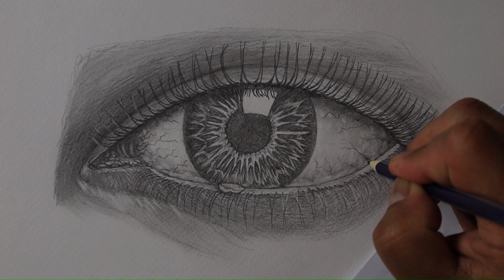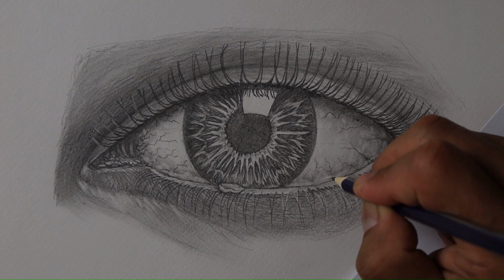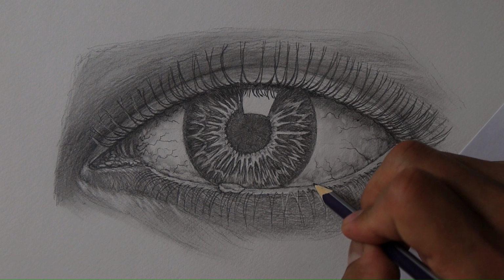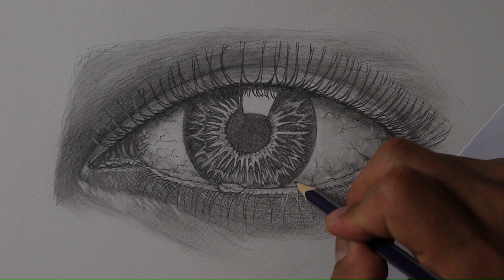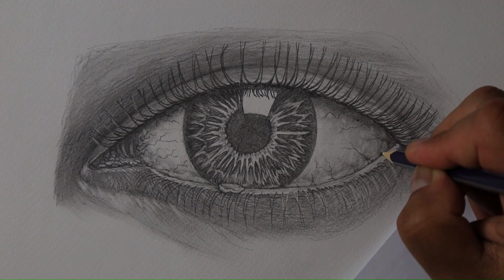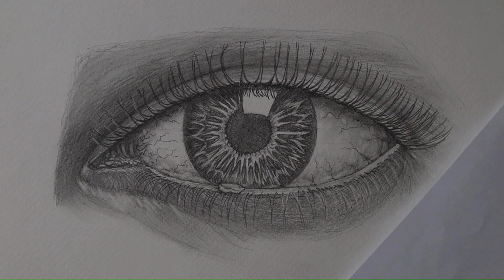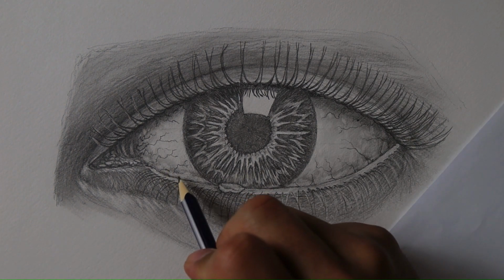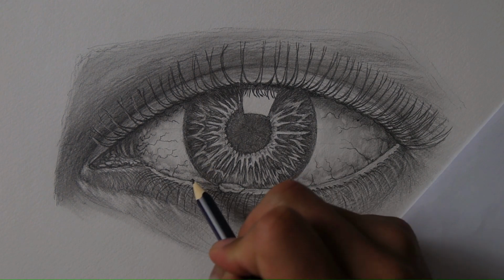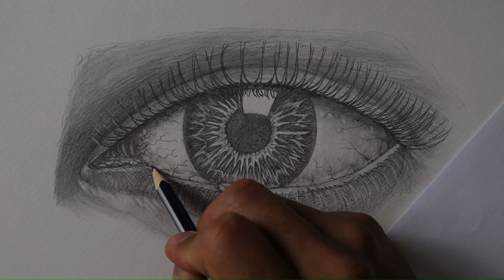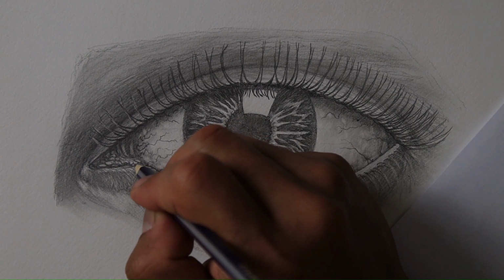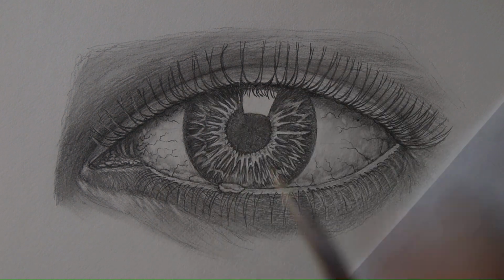So this is my version of human eye detail drawings. Now I'm drawing again to show you how to draw the vein in the eye, like that. Very simple. Nothing much.